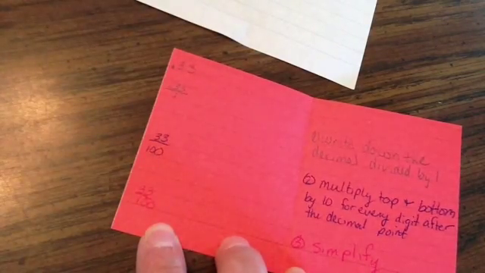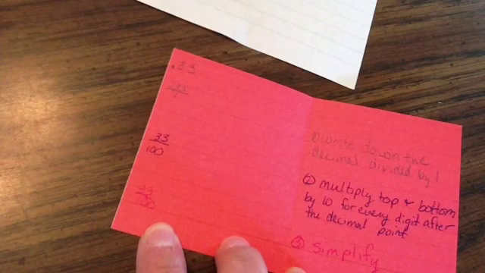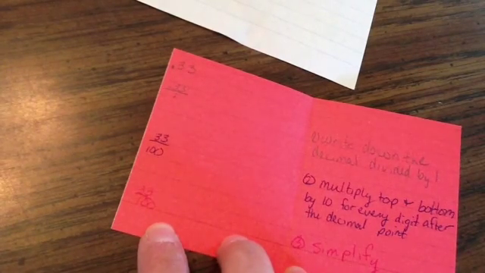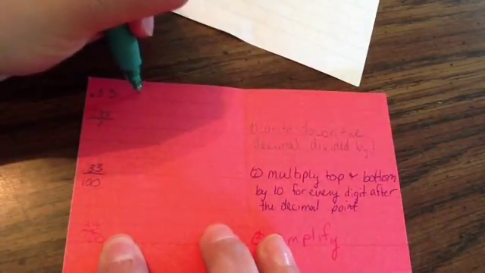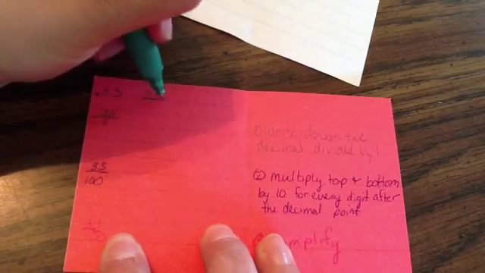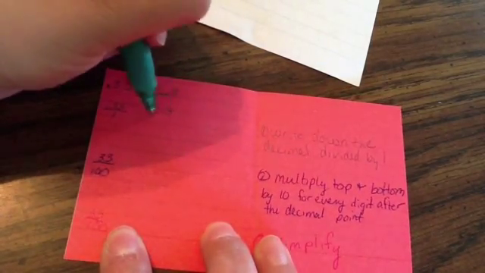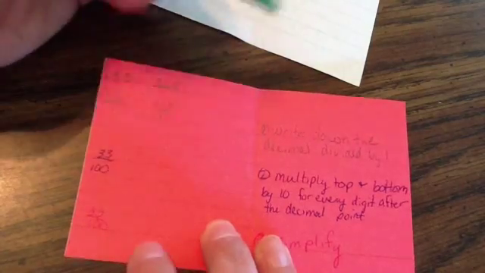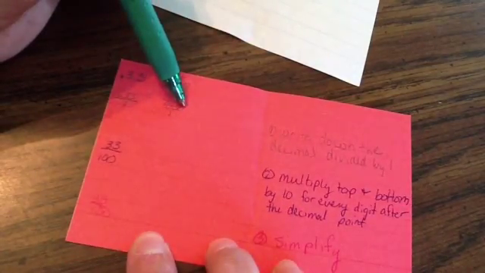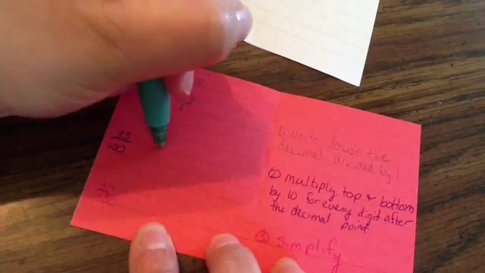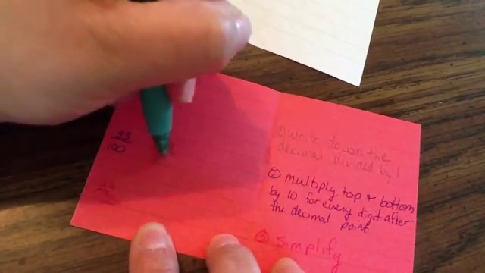Let's try another one. Let's try 2.8. So this would be 2.8 over 1, and then I'd only have to multiply it by 10 once, so that'd be 28 over 10.